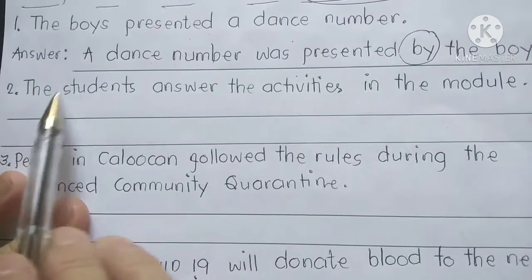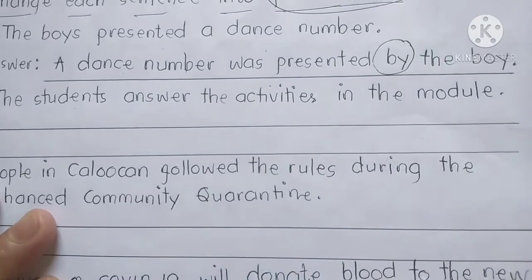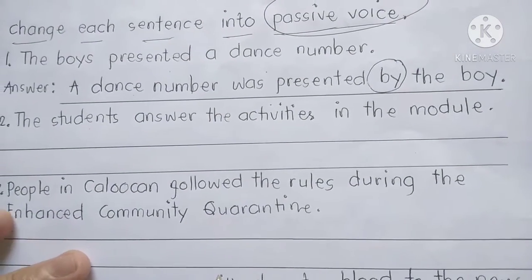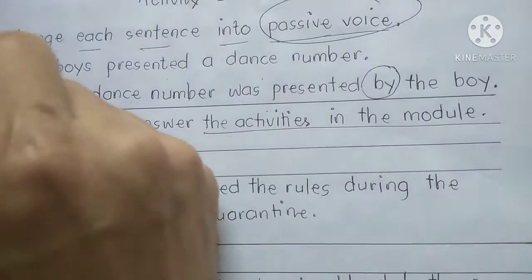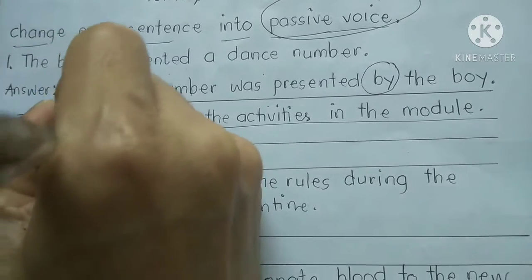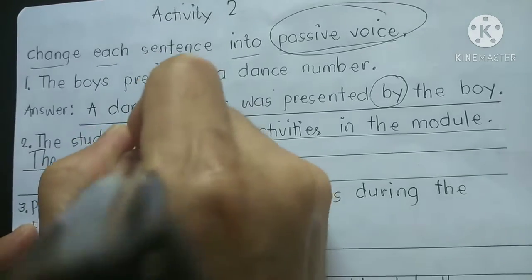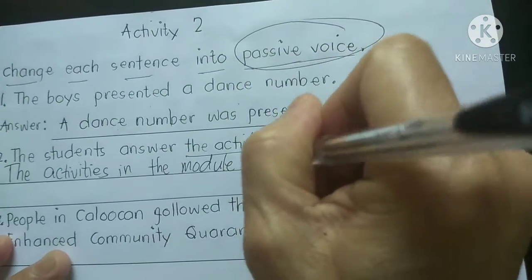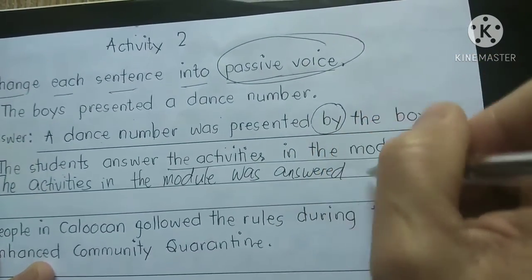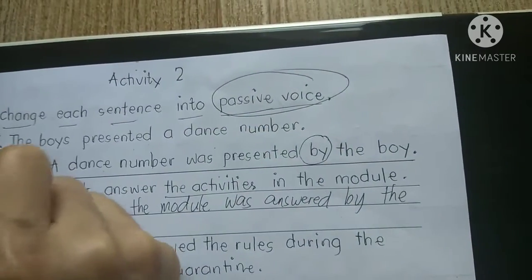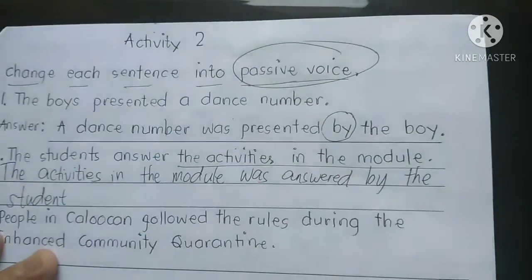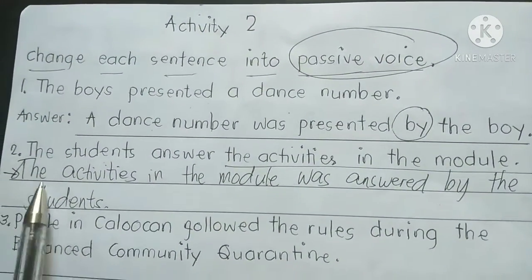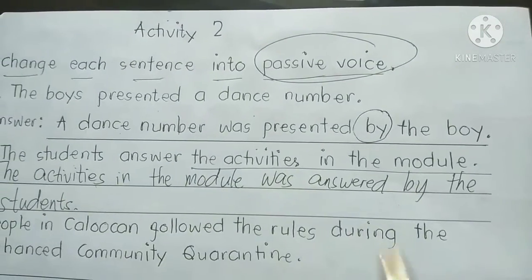Second, the students answered the activities in the module. So from active, because the students is our subject, we're going to transform it to passive voice. Okay, let's start with this. We're going to make it capital. The activities and the module was answered by the students. Okay, that's it, my dear viewers. So we're going to use the verb.